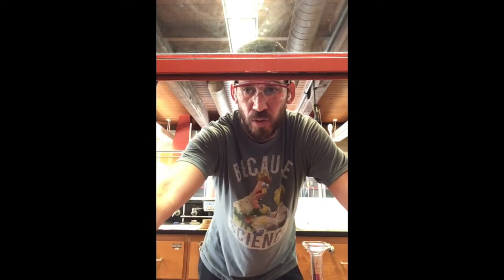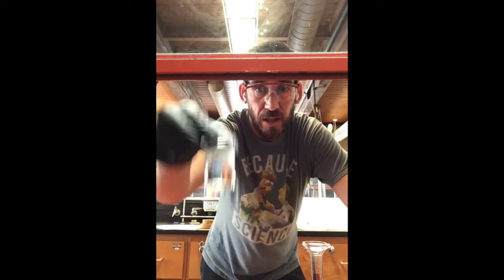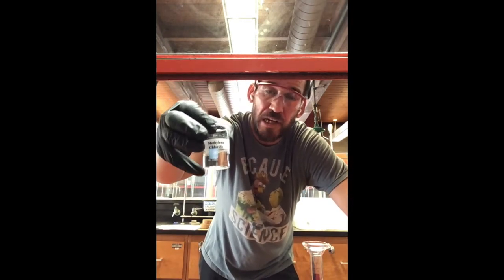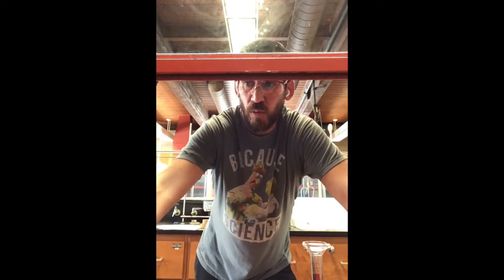Uncap the stock bottle and pour into that smaller container, because if we were to contaminate this, that's a much smaller volume, less chemicals that we've ruined than if we were to contaminate the stock bottle.